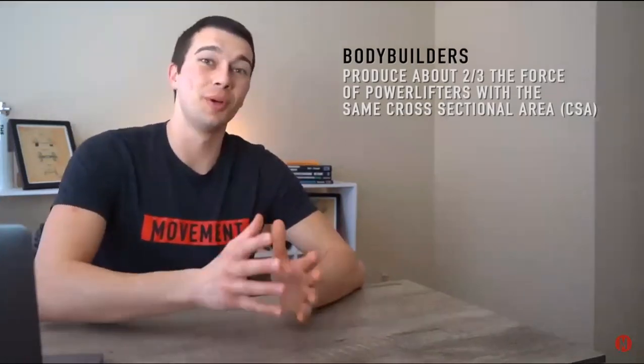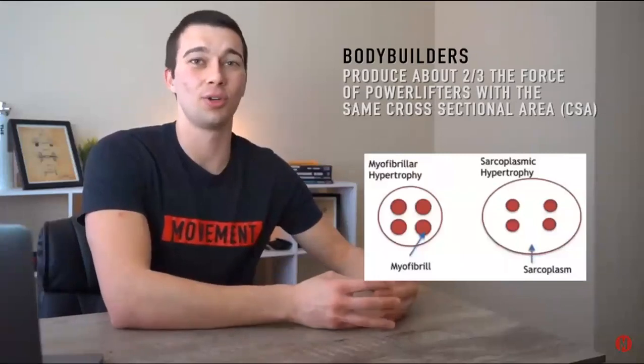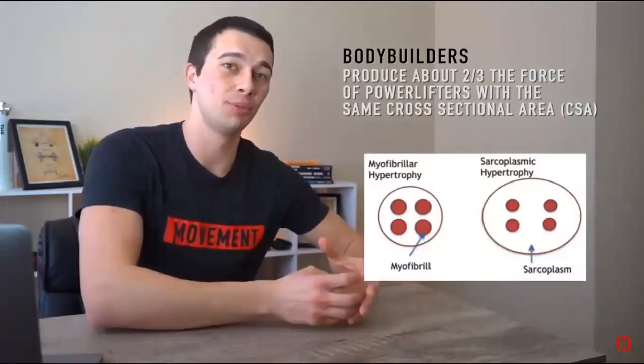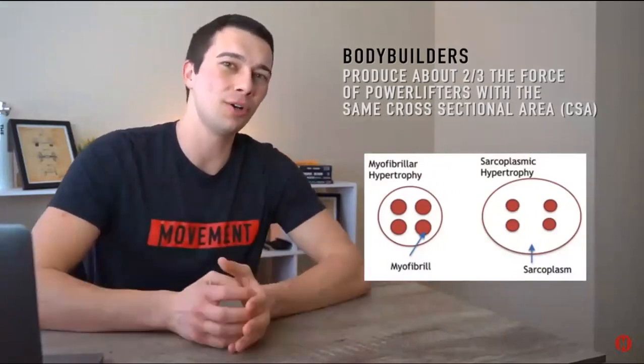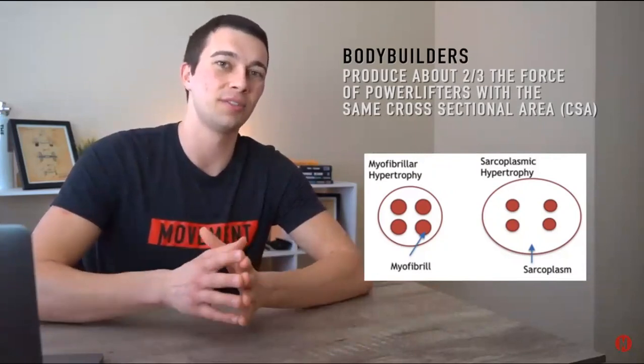This is actually really well documented in research, and we can see that bodybuilders produce about 2/3 the amount of force as a powerlifter at the same size. So at this point you may be thinking, okay, well then the powerlifter obviously has more myofibrillar proteins because those are our contractile proteins. Those are the actin and myosin that are actually producing the force, whereas the sarcoplasmic proteins are expanding cell volume without necessarily increased force production.